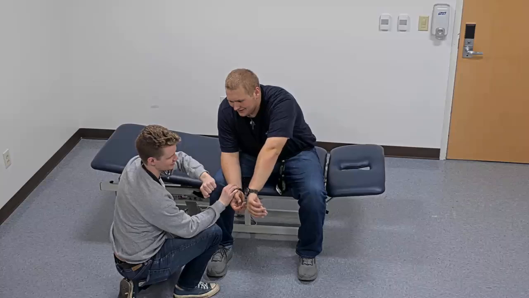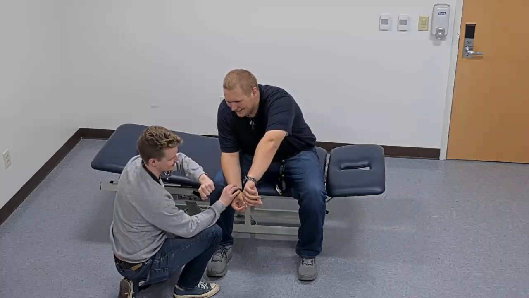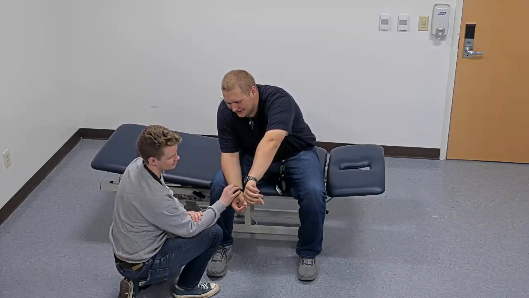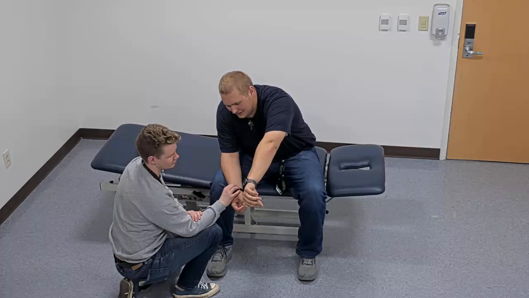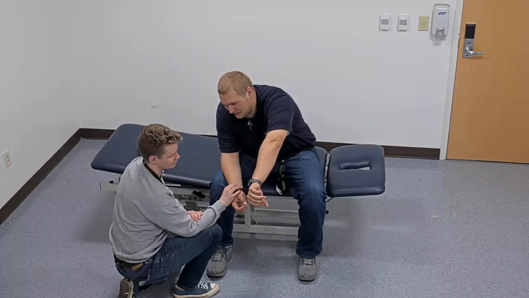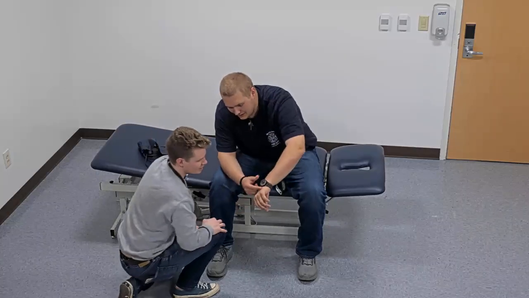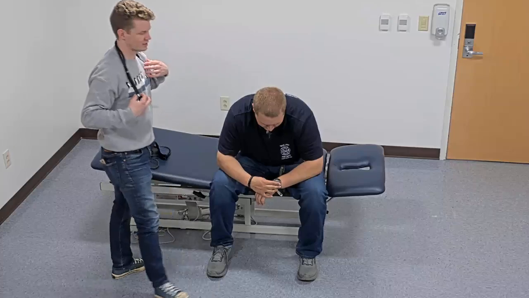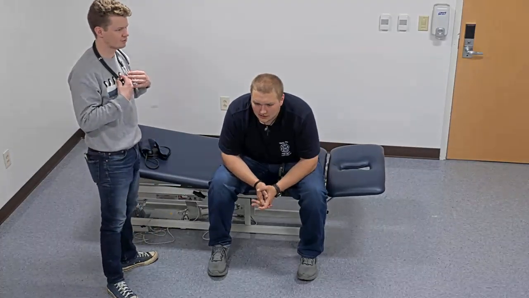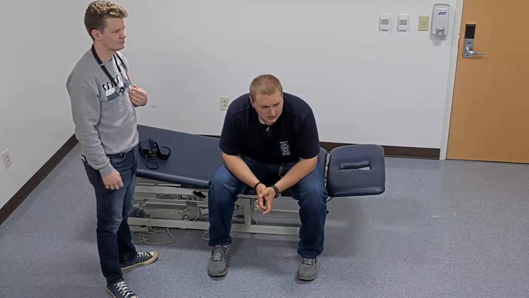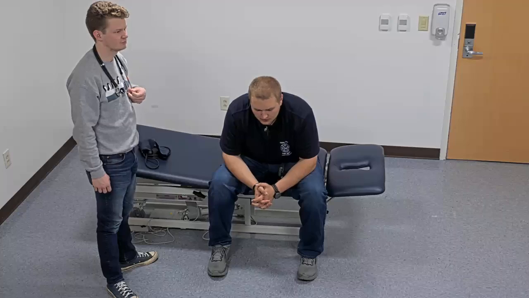The watch isn't moving. All right. His heart rate is 64, strong and regular. Pulse is 120, strong and regular.